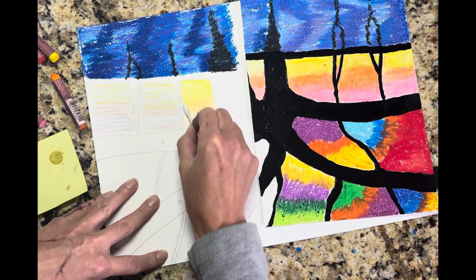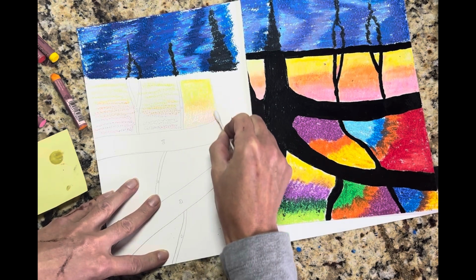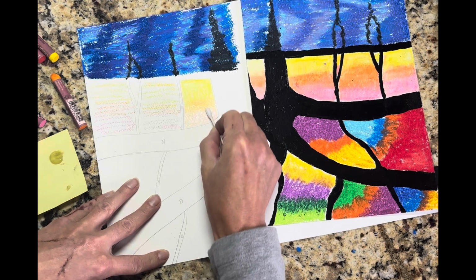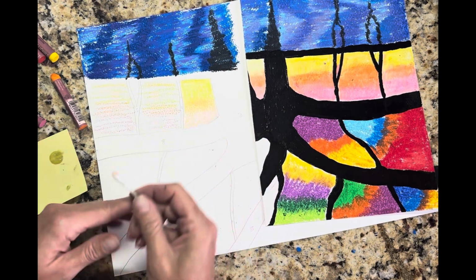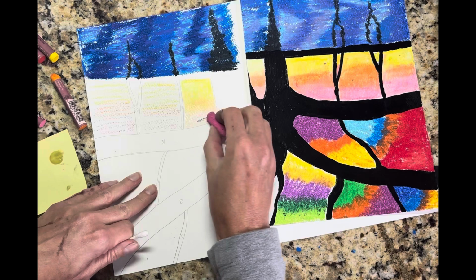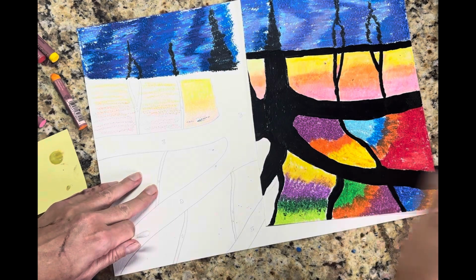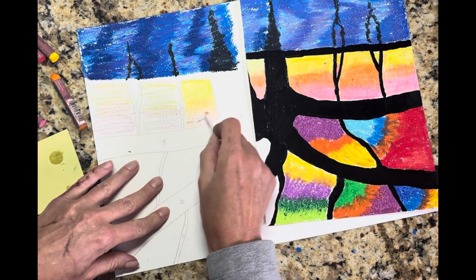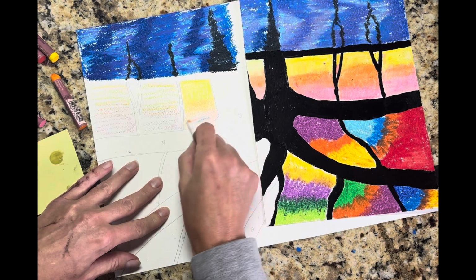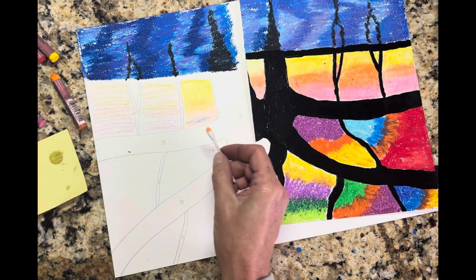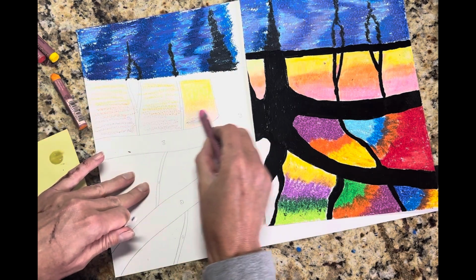Try not to get the baby oil on the tree, but it is okay if you get a little bit on there, you can paint right over it. I want to add a little more pink. I don't really see, oops, and I got blue all over it. That's a bummer. Oh, I'm going to have some blue in my sky. That'd be okay. I'm going to add a little more pink because I want a little bit more.